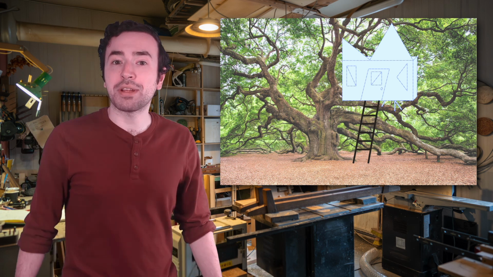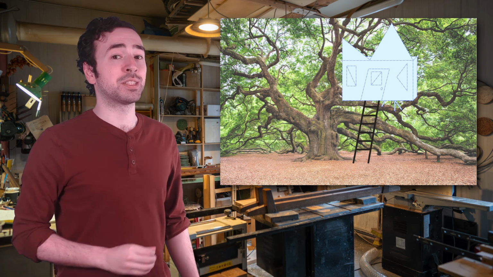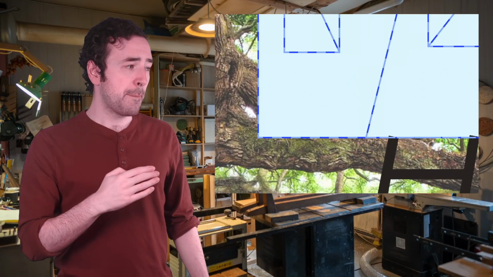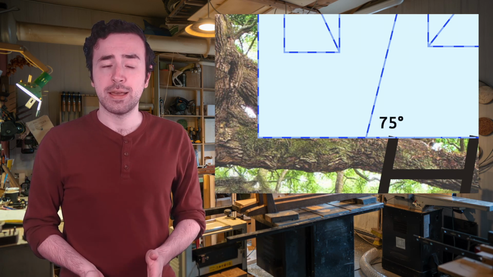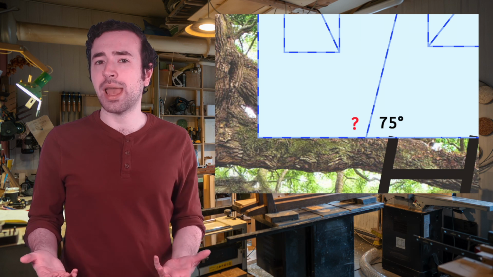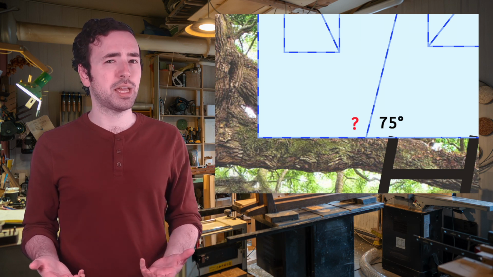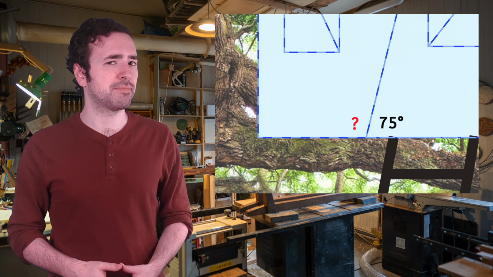Right now, I'm figuring out what angles I need to cut in the pieces of wood. For example, look in the bottom left corner of the door. Based on a piece I have already, that inner angle is going to be 75 degrees. But how big does the outer angle need to be? It looks like we'll need some math to determine that.